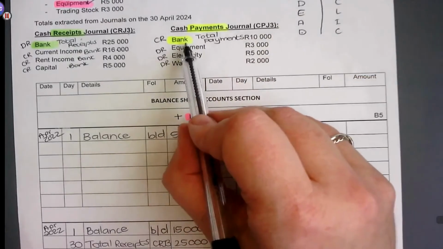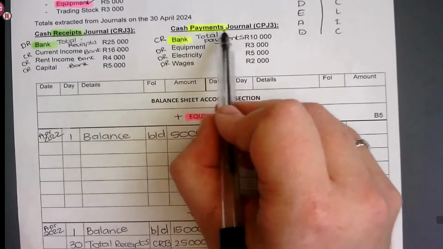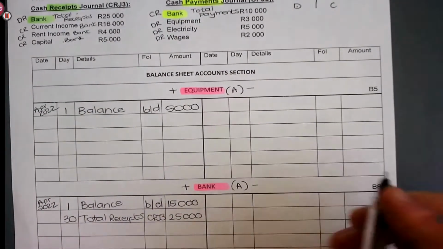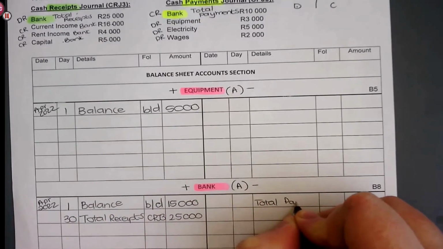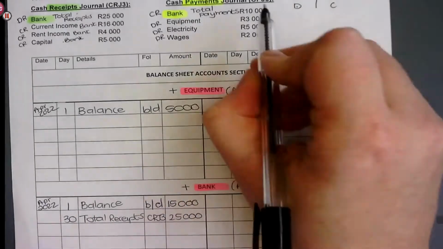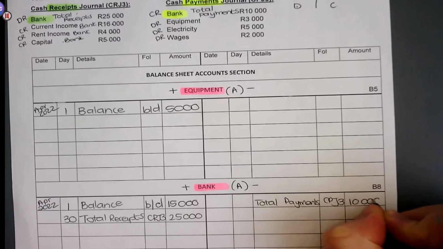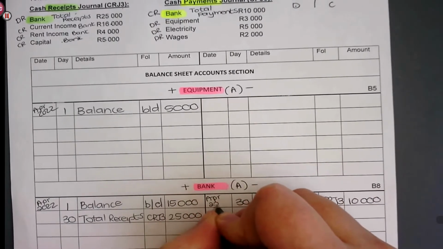Okay, so let's enter in the first one. Bank from your CPJ, we call total payments, and it's going to go on the credit side this time. Total payments will always be on this side. CPJ number 3, and the amount is 10,000 for the 30th of April 2022.